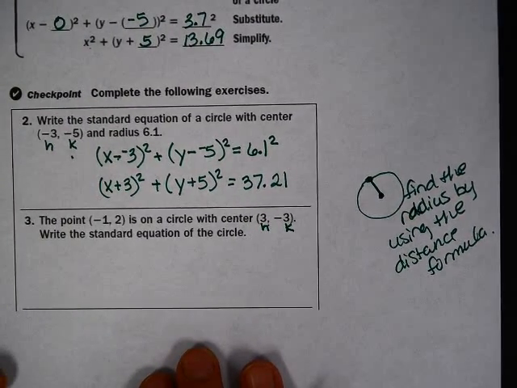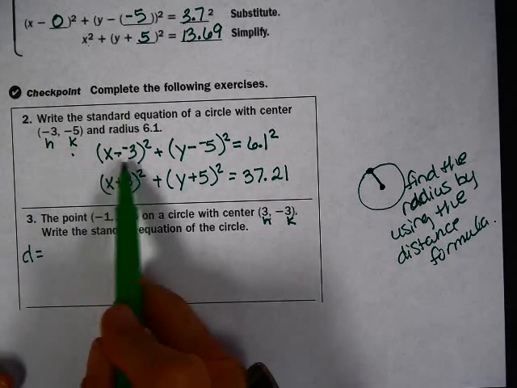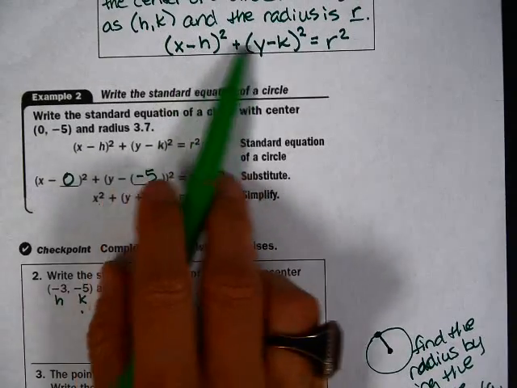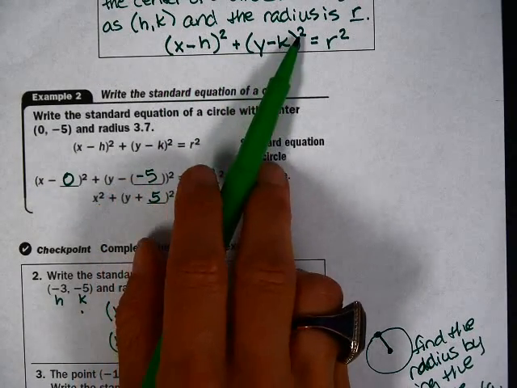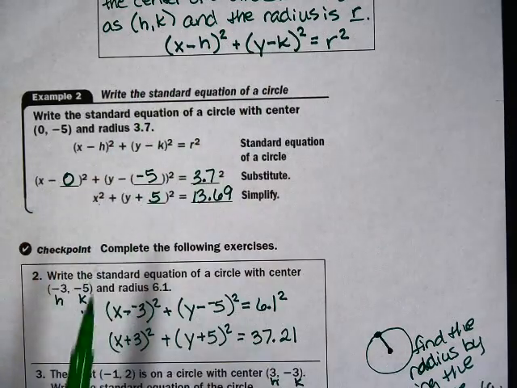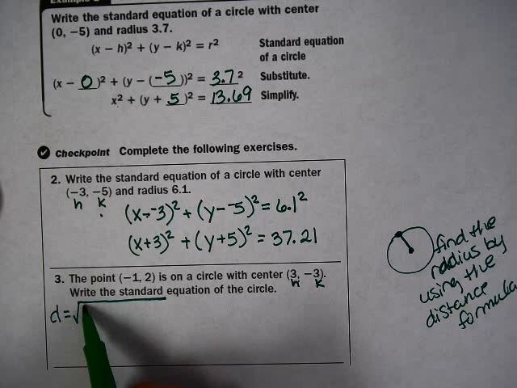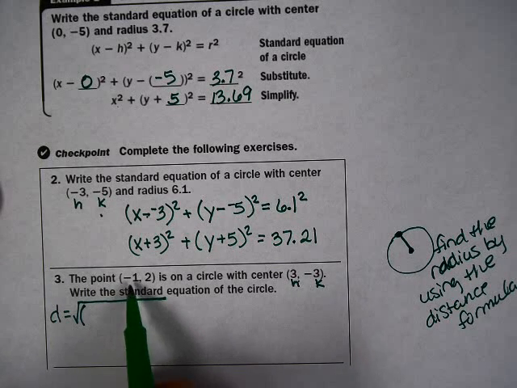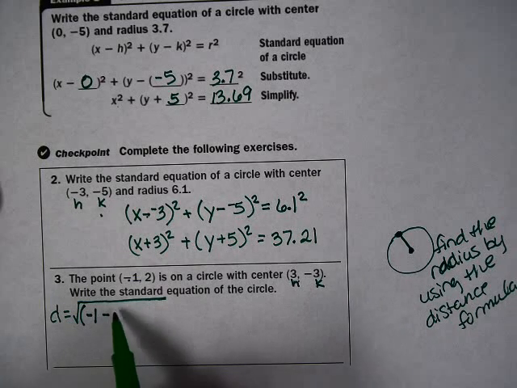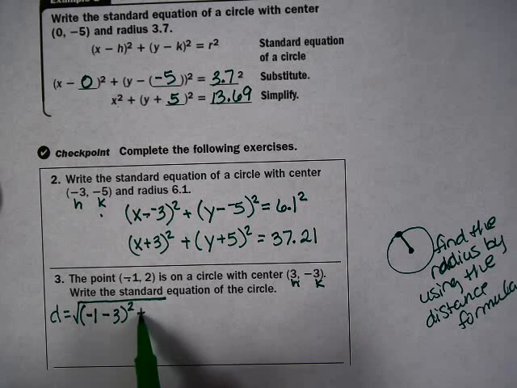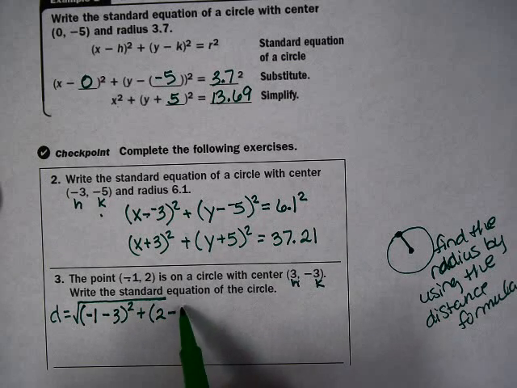All right, so the distance formula is going to look just like this. We subtract our x's, square them. We subtract our y's, square them, and we put it all under a radical. So we've got the square root of x minus our other x, squared, plus y minus our other y, squared.